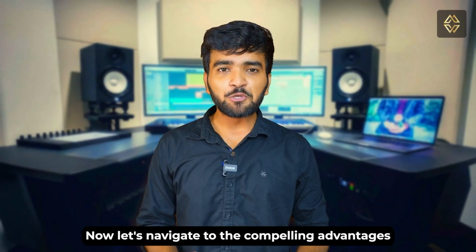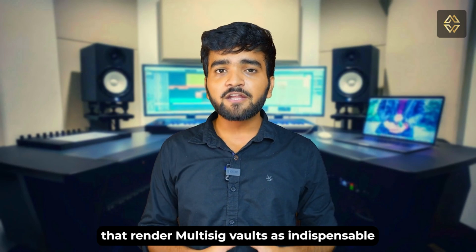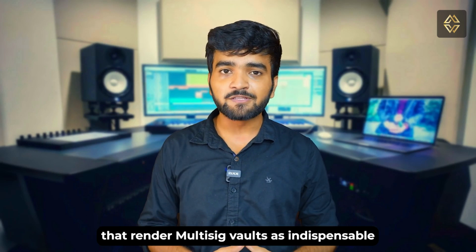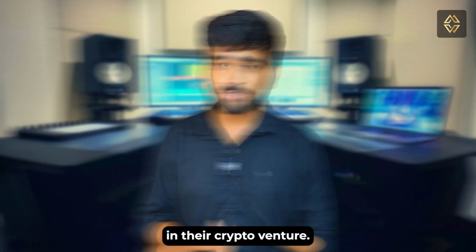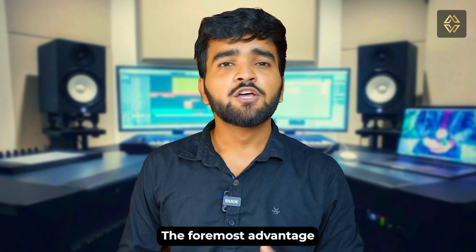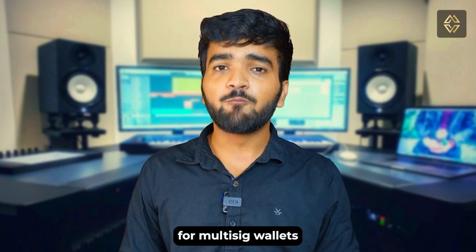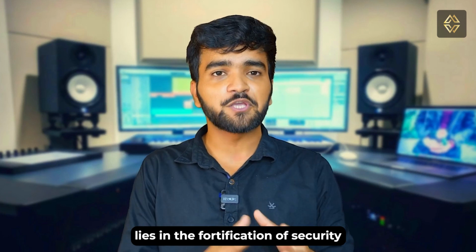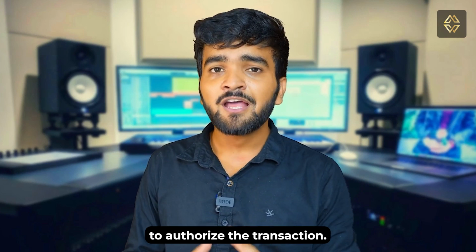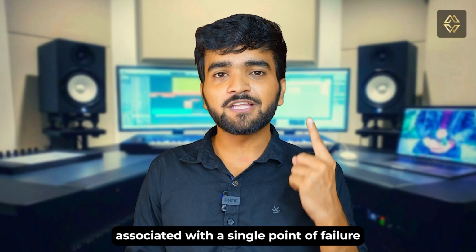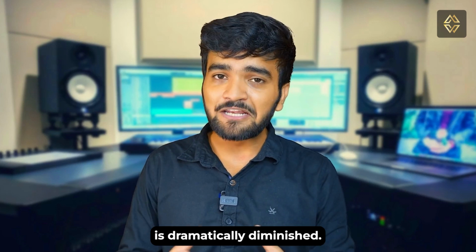Now let's navigate through the compelling advantages that render multi-sig wallets an indispensable asset for those prioritizing security in their crypto ventures. Number 1. Fortified security. The foremost advantage of a multi-sig wallet lies in the fortification of security. By demanding multiple signatures to authorize a transaction, the vulnerability associated with a single point of failure is dramatically diminished.